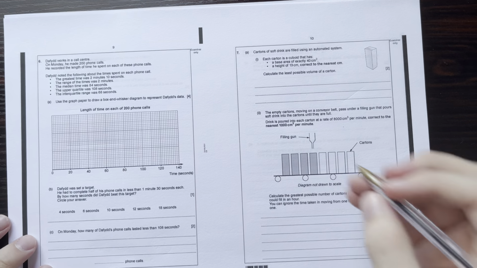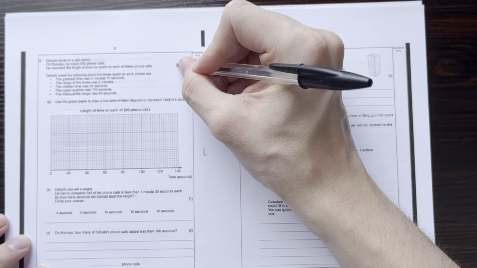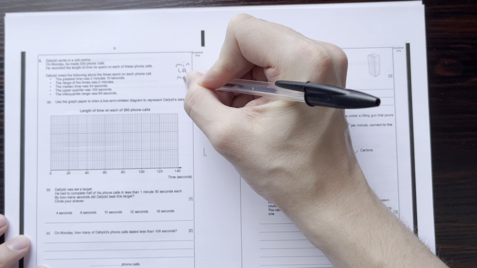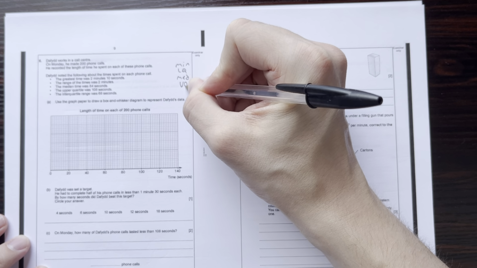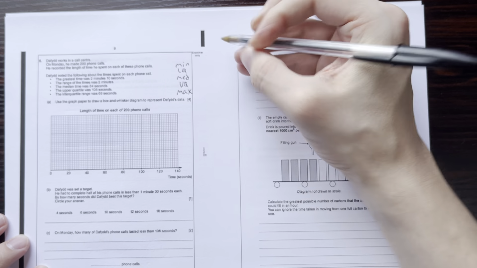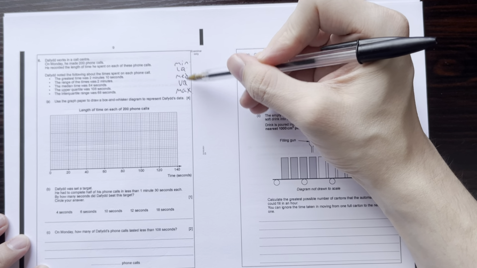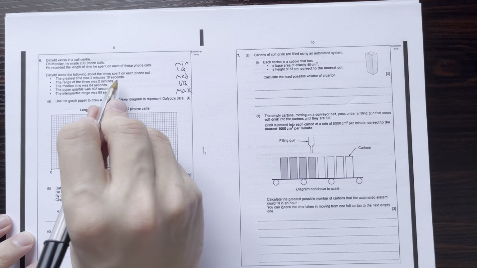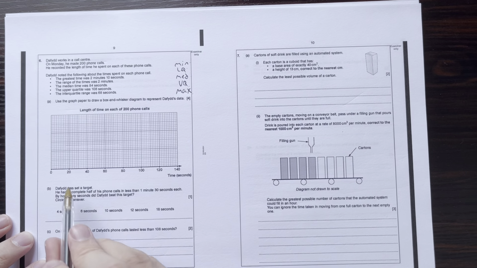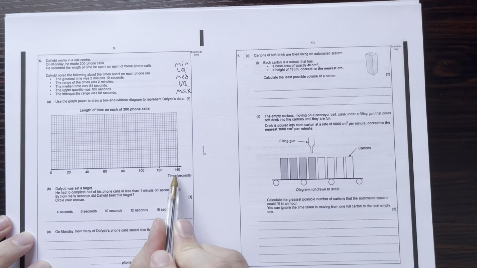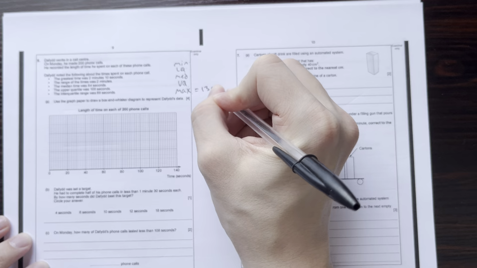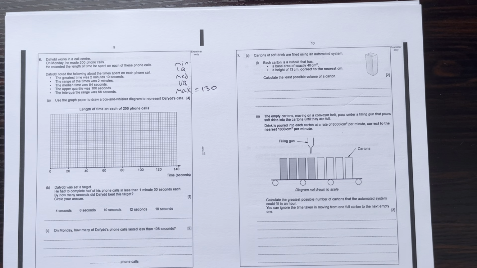So to draw a box plot, we need 5 things. We need the minimum, we need the lower quartile, we need the median, and we need the upper quartile, and we need the maximum. So these are the 5 things: minimum and maximum, lower and upper quartile, and the median. So the greatest time was 2 minutes and 10 seconds. And I'm noting here that the axis is in seconds, so let's put that in seconds as well. So that would be 130 seconds for 2 minutes and 10 seconds.